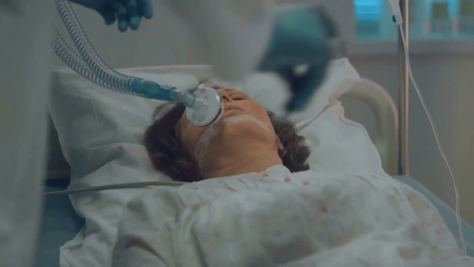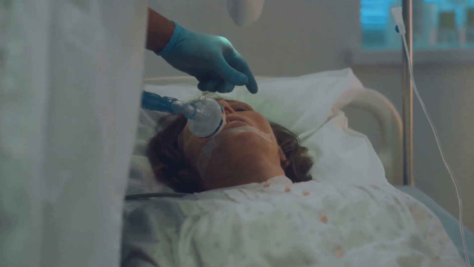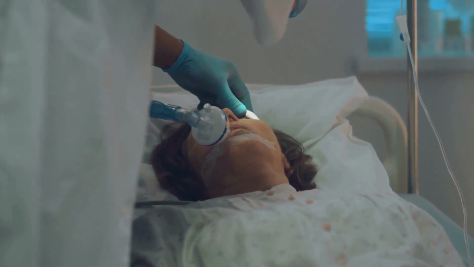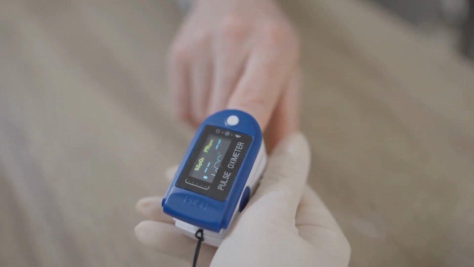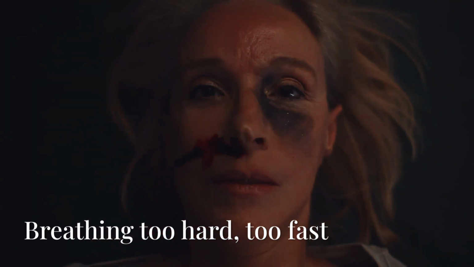Rapid breathing. As the body tries to expel excess CO2, breathing becomes faster and shallower. Increased heart rate. The heart works harder to circulate oxygen in the face of rising CO2 levels. If you experience these symptoms, especially in conjunction with known risk factors, seek medical attention immediately.